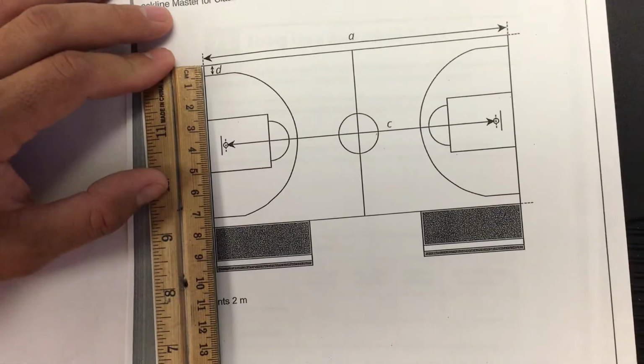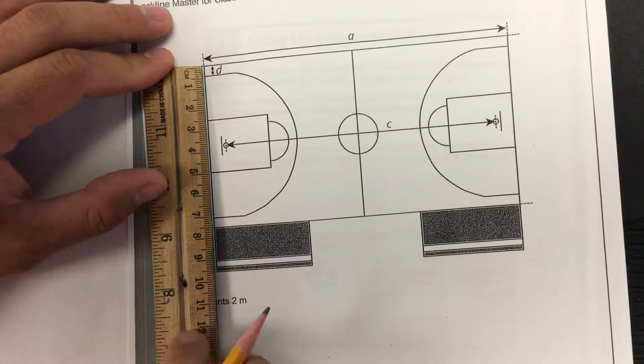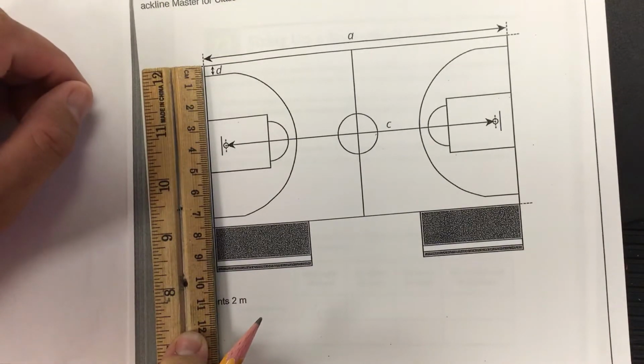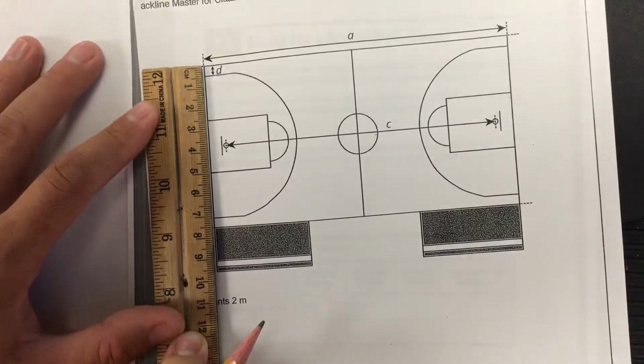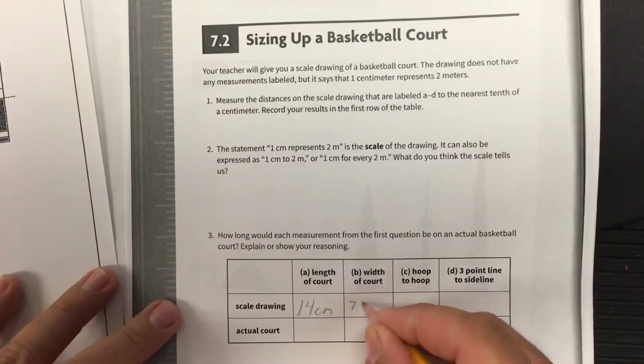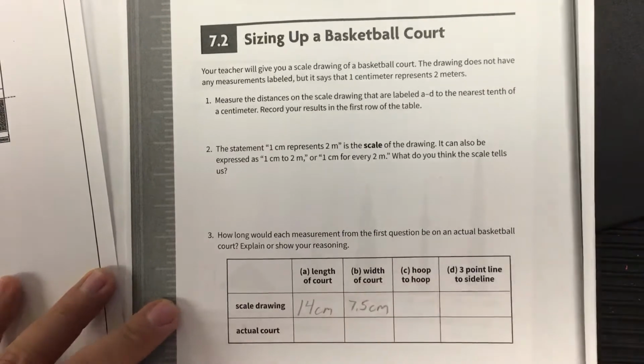I have not quite 8. Yep. Mine shows more than 7. Cruz? I have 7.5. I agree with that. Hoop to hoop.